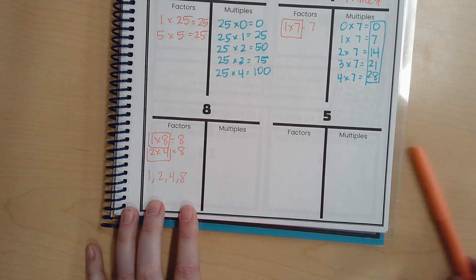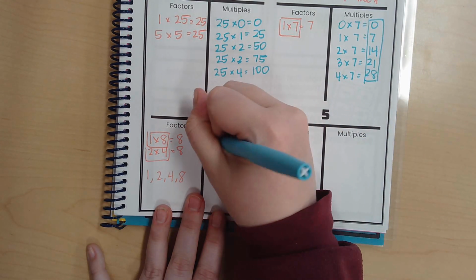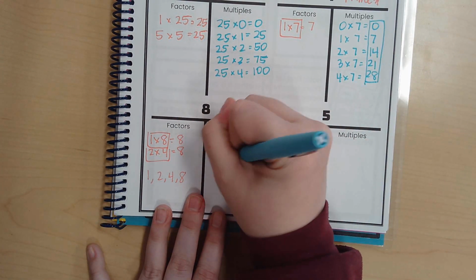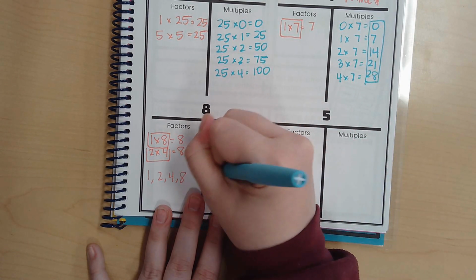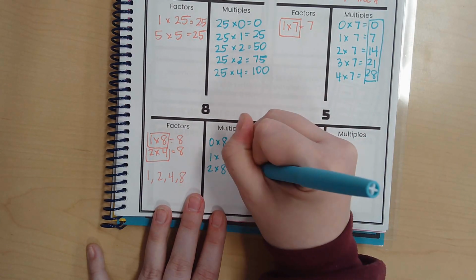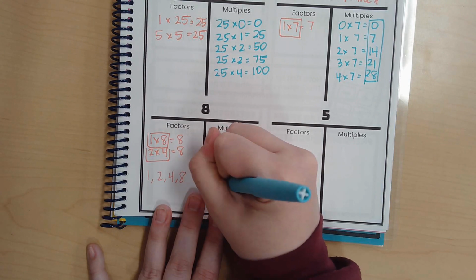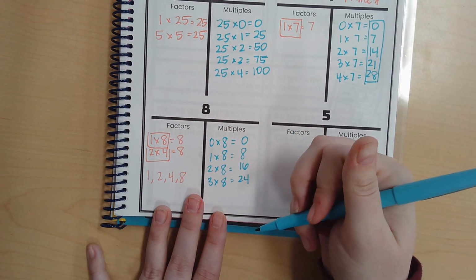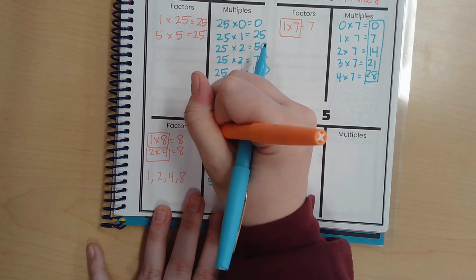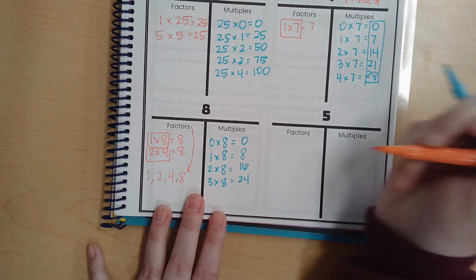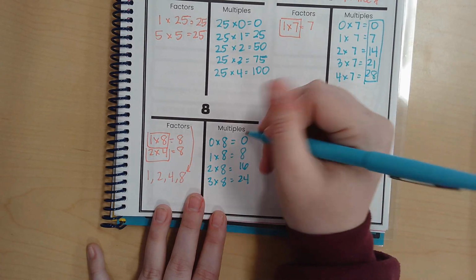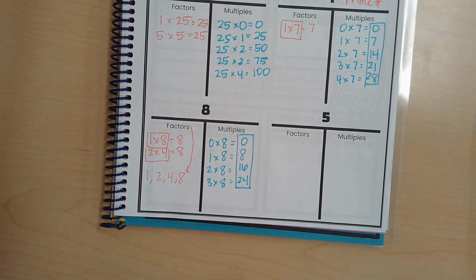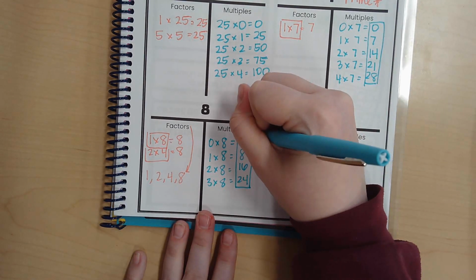Okay. And then for our multiples, here we go. What do we start with? 0. So 0 times 8 equals 0. 1 times 8, 8. 2 times 8 equals 16. 3 times 8, 24. And we could just go forever. So your factors of 8 are right there, 1, 8, 2, 4. Your multiples are your answers, just like that, okay? And we can point an arrow if you need to.